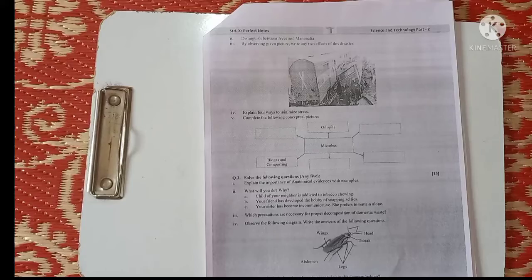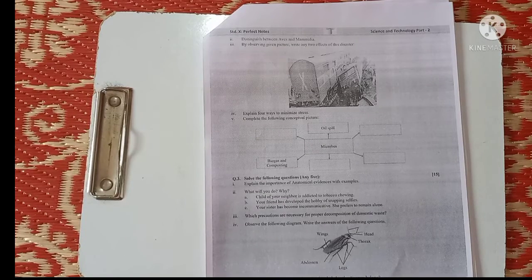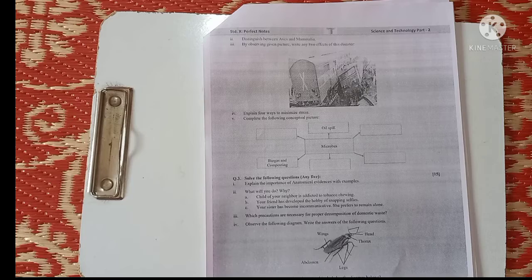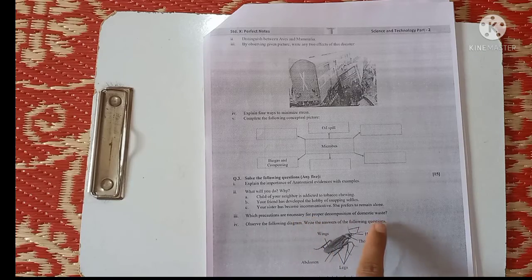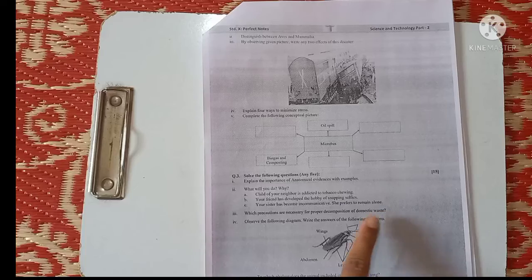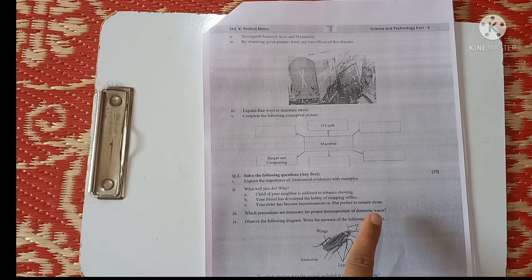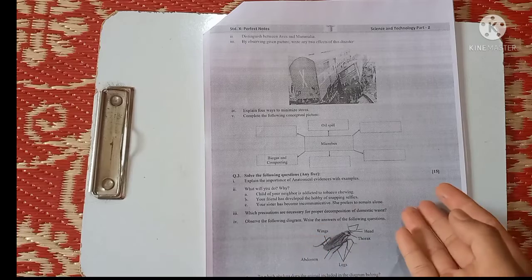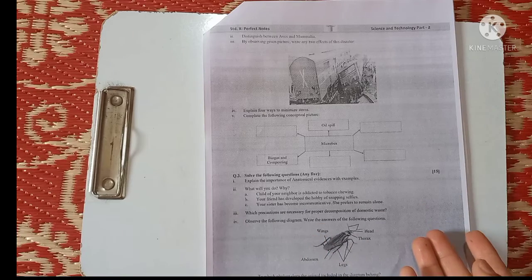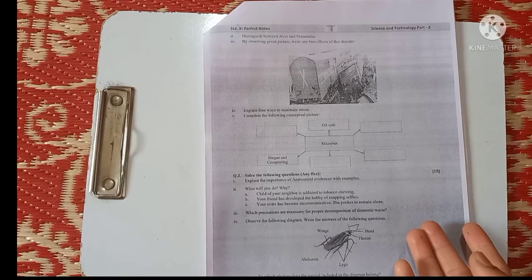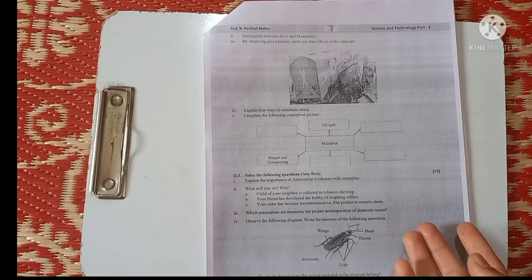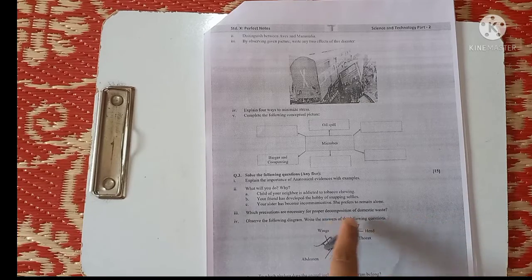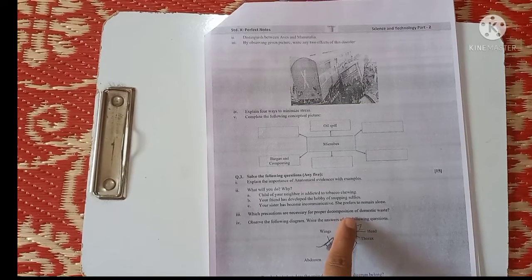Then the second: what precautions are necessary for proper decomposition of domestic waste. This answer is also very easy, but write more points here also, at least 7 or 8 points, in proper sequence. We already learned about domestic waste, the different types of waste in day-to-day life, and how decomposition is very important.